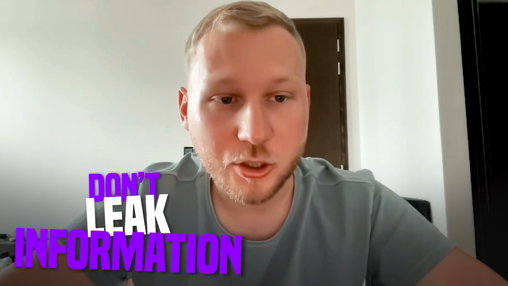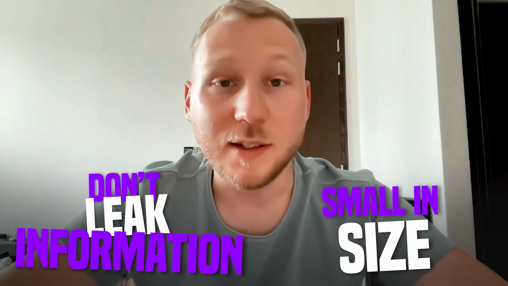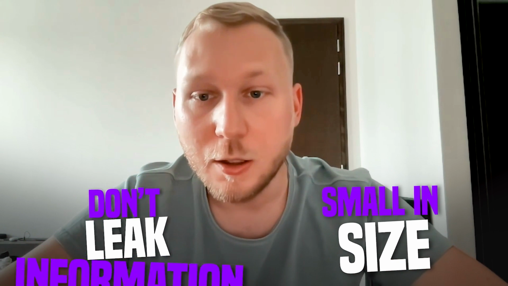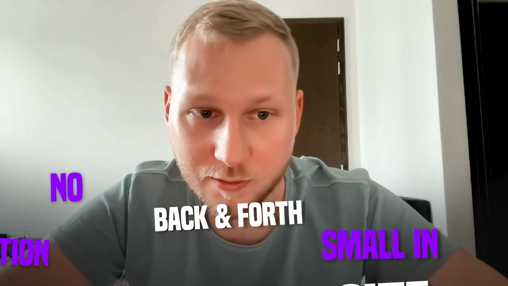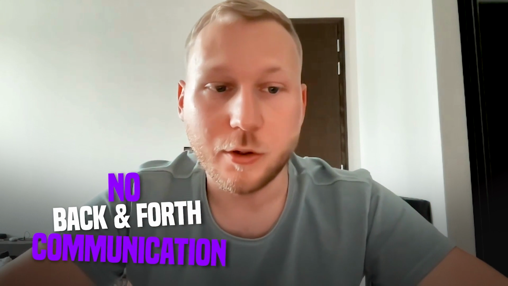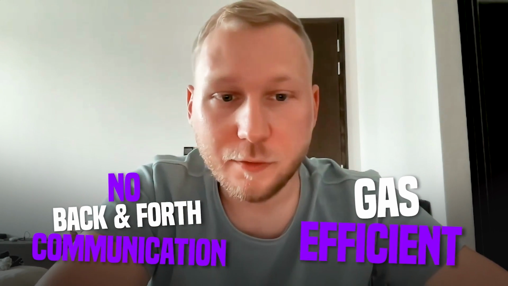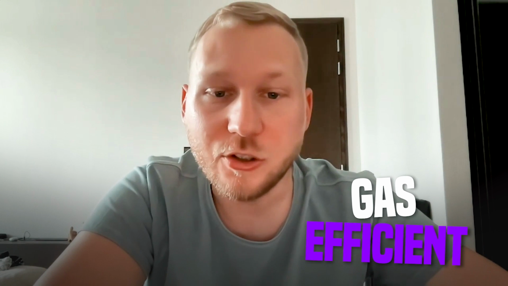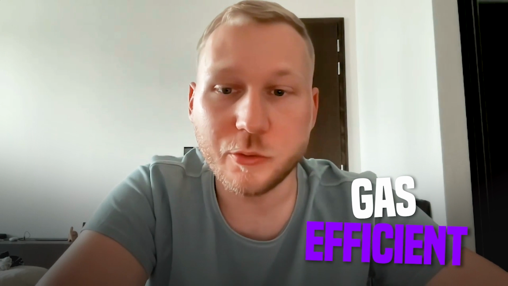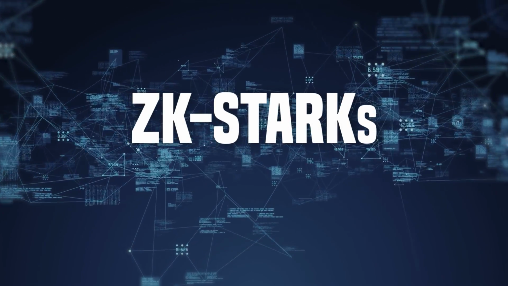Benefits of ZK snarks is that they don't leak information. It's small in size, which means it's easy to verify even if the thing being proven is complicated. They also don't require any back and forth communication, and it's also more gas efficient than using the so-called hashing function method, which is used by the second category called ZK starks.